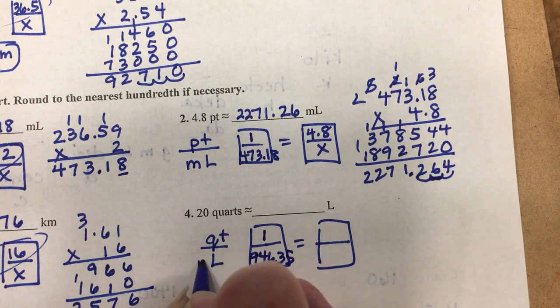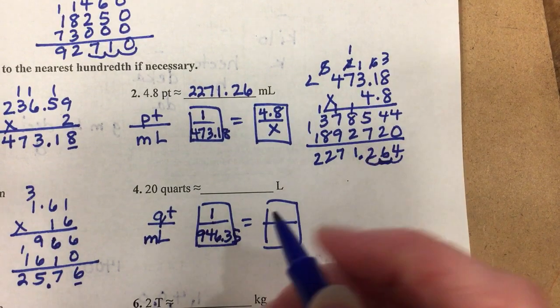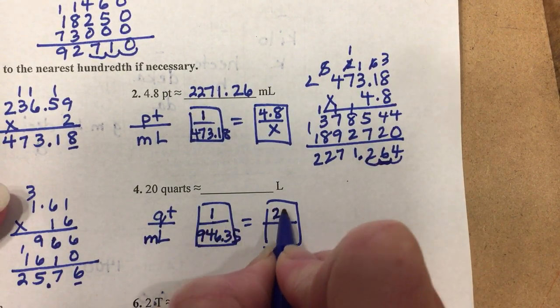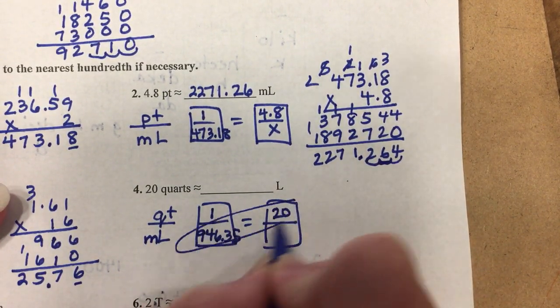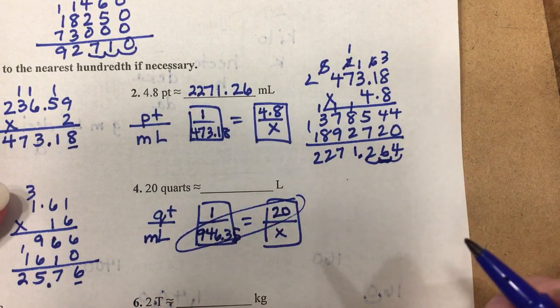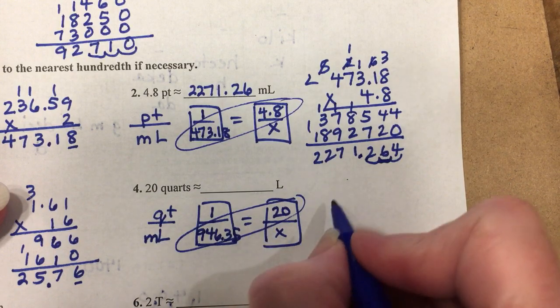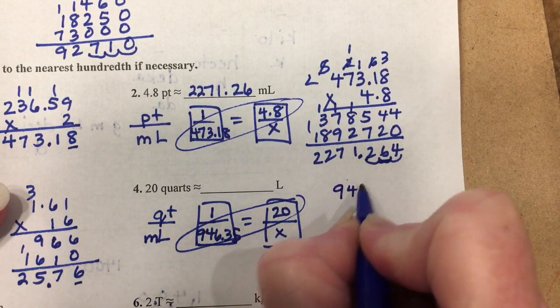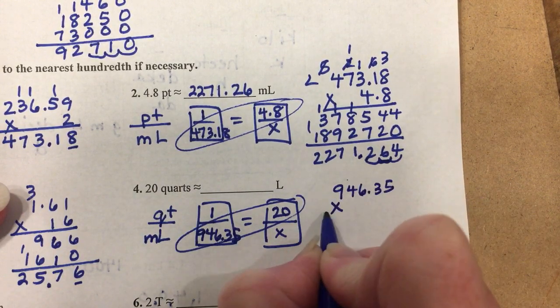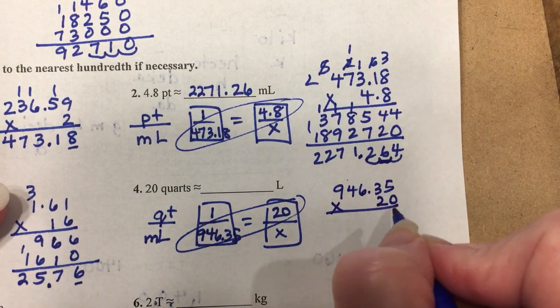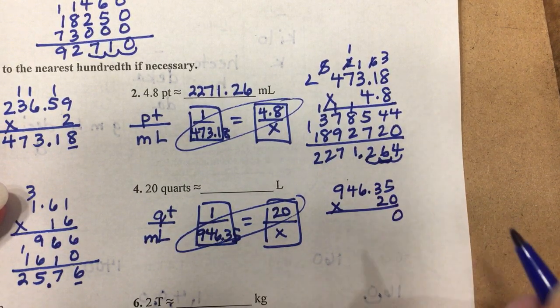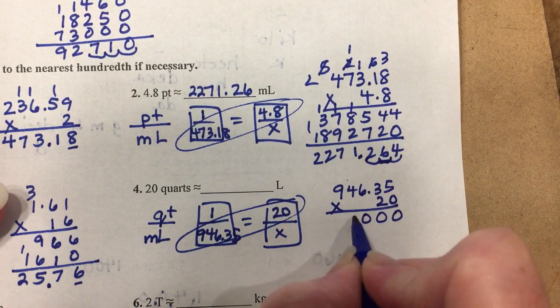So 1 quart was 946.35 milliliters. So I'm actually going to do milliliters first. And I'm converting 20 quarts. So again, this is multiplying. Now you will have to sometimes divide. So far all we've looked at is multiplication, but it is sometimes a division problem. So 946.35 times 20.